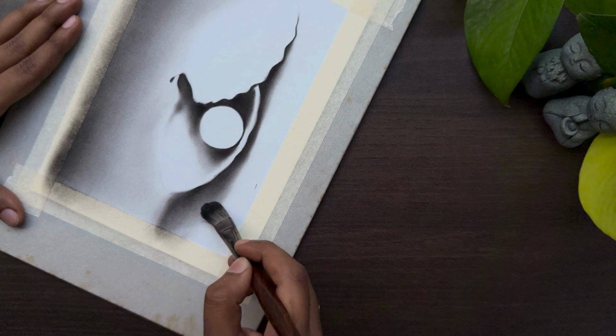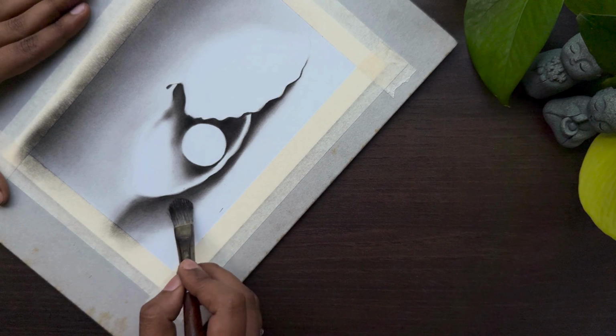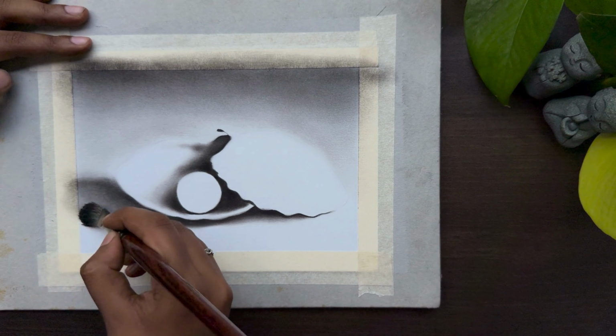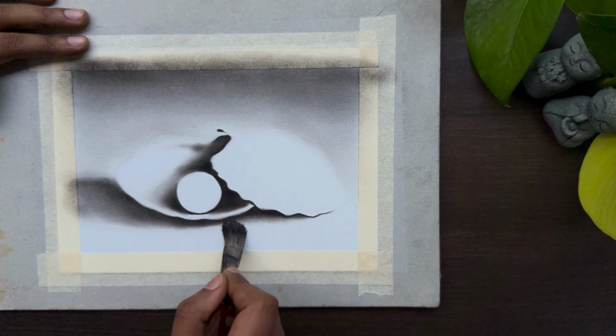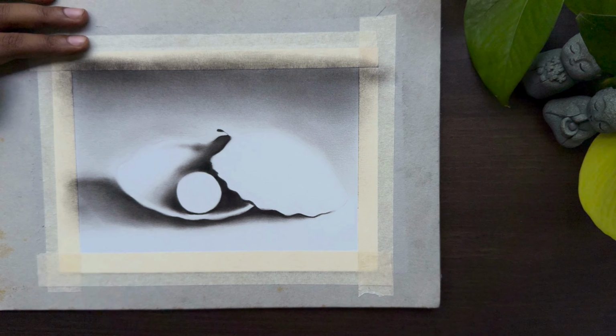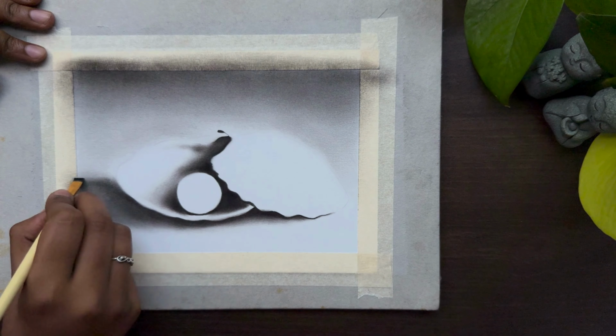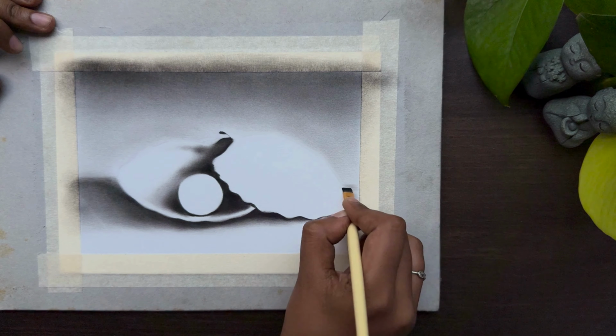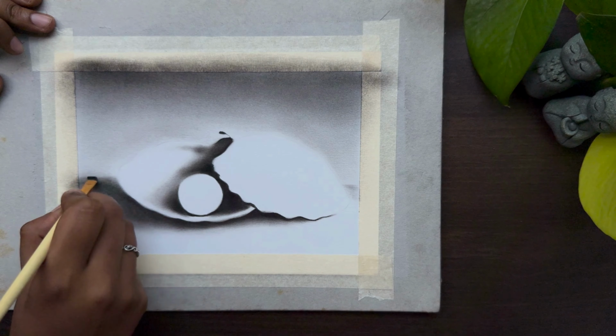I'm taking some more charcoal dust and applying there to create that shadow. And blending it well. And using a flat brush to create that edge, kind of a surface on which the shell is kept.